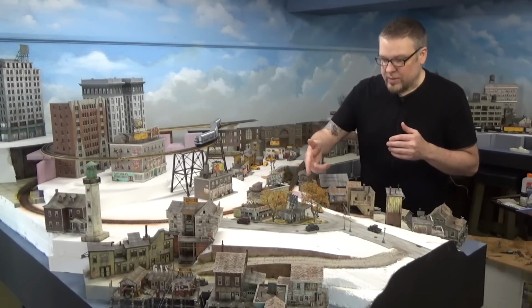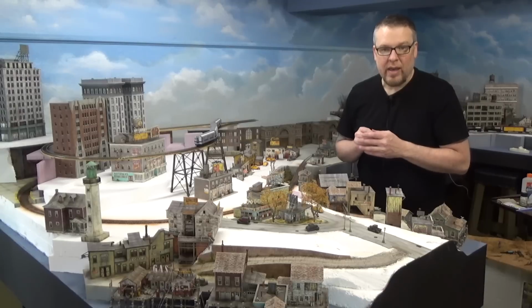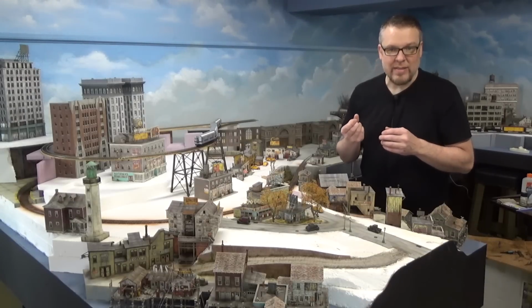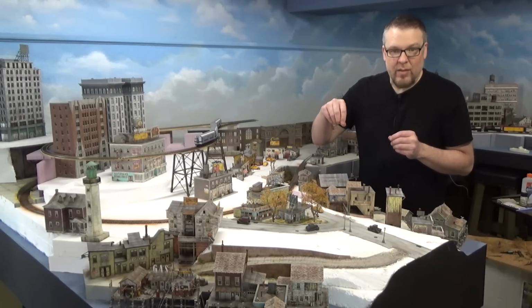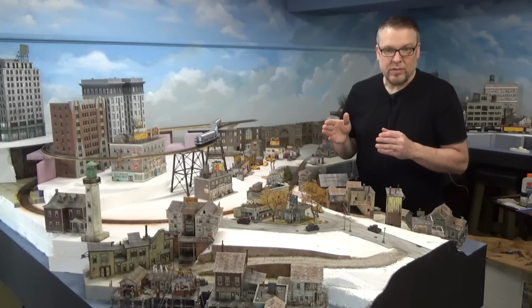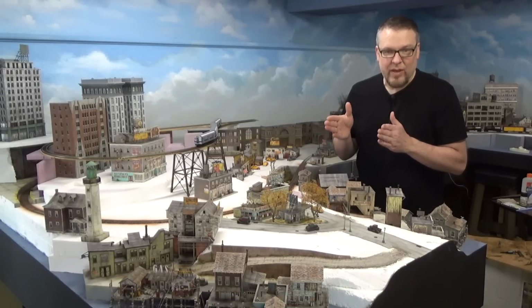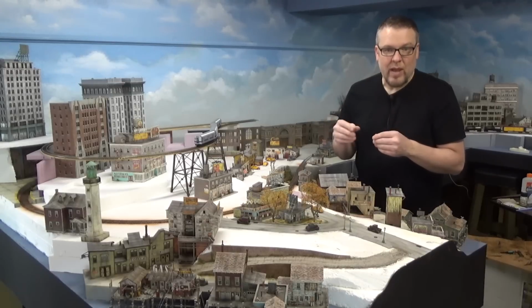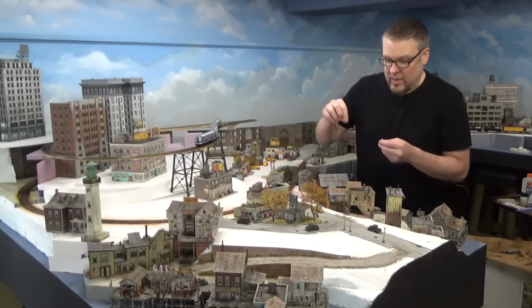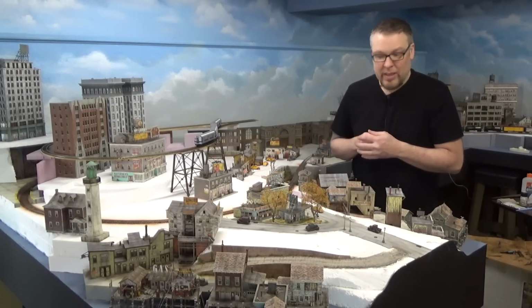And you may have noticed that the figures are on a little square piece of acetate. I do that because I can then move the figures around and look at it from different angles just to get the figures exactly where I want them. And then once I'm happy, I can break off the acetate and glue the figure in place.